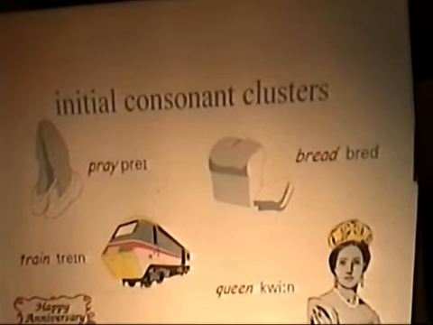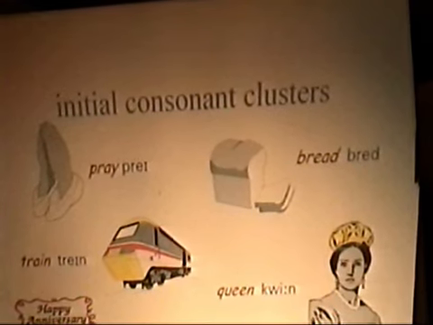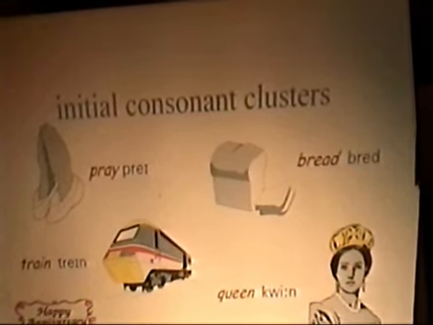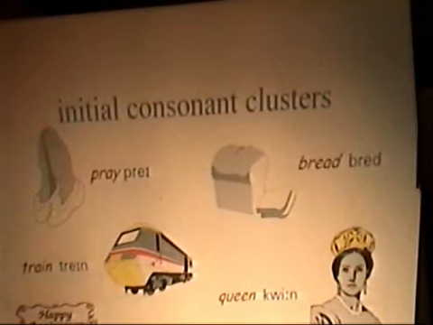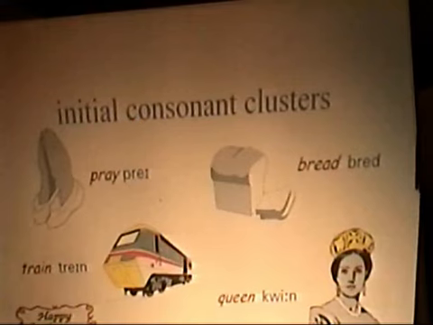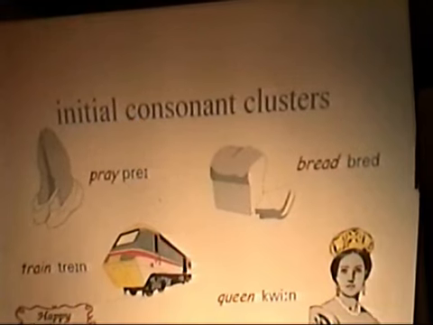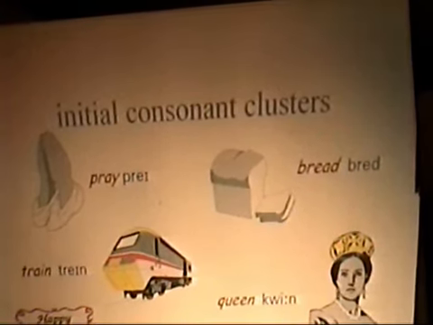Well, both of those, of course, are techniques for producing something, but they don't sound correct in English. So those who tend to insert an extra vowel must work on removing it, so that we do indeed get pray and not puray, bread and not buread, train and not something else, splash and not esplash and not seplash.